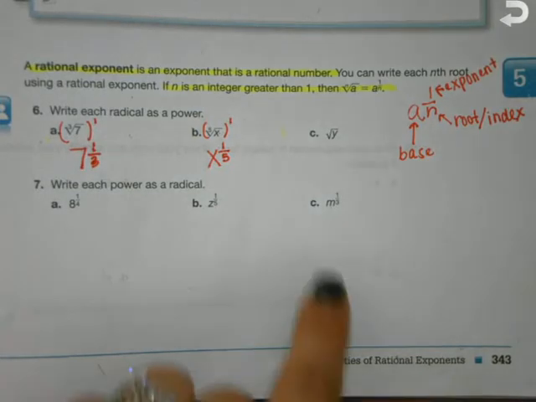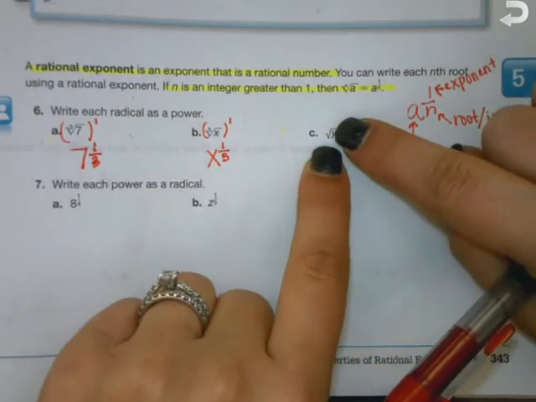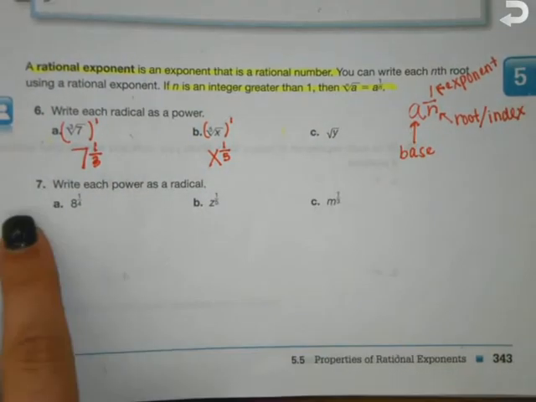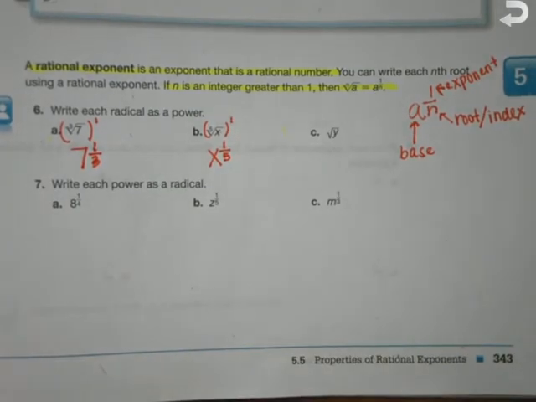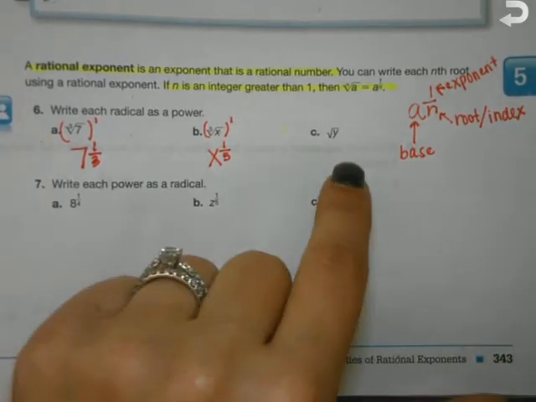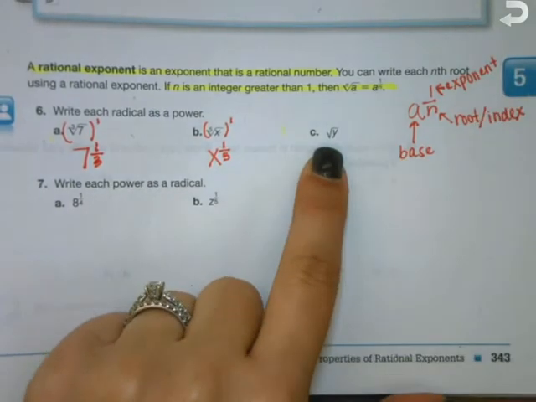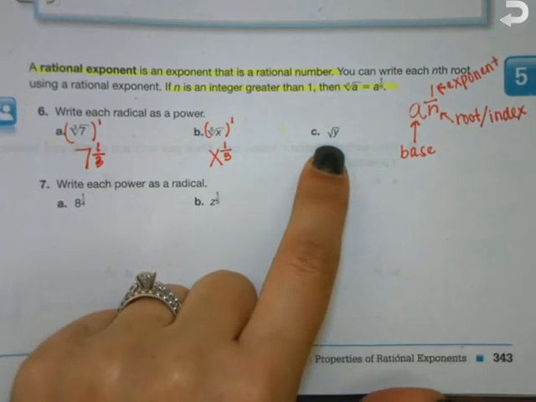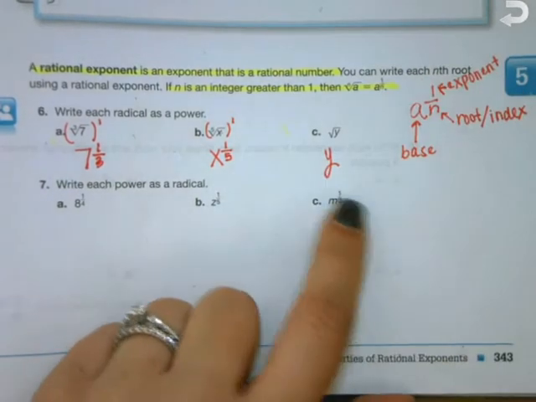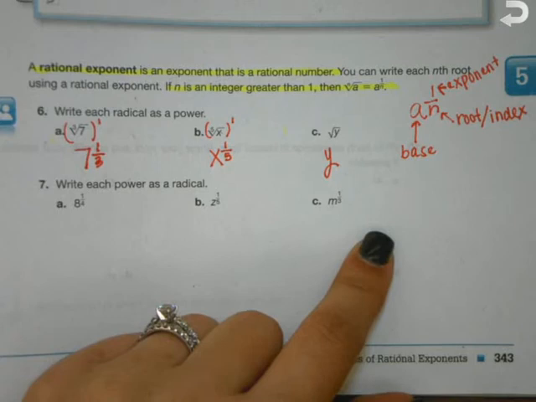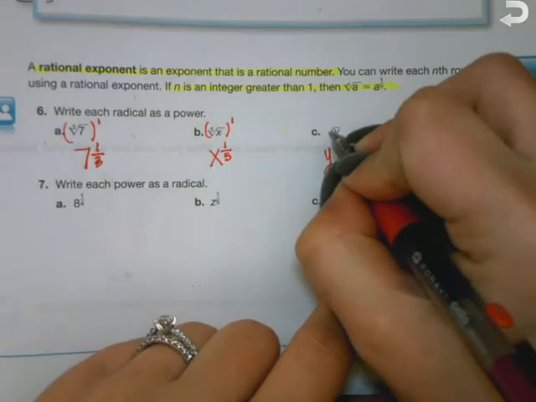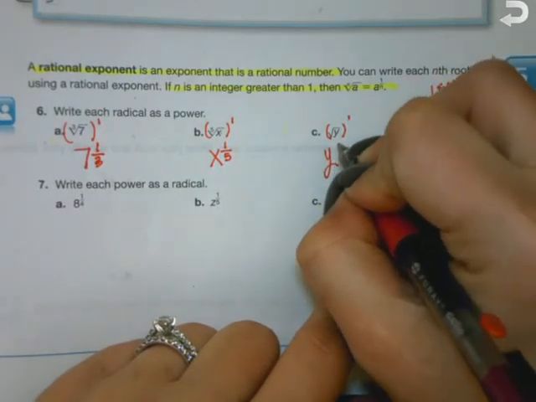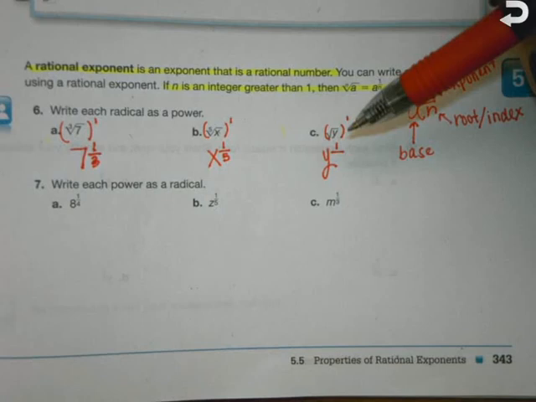Okay? Let's do c together, and then I'm going to have you guys do all of number 7 on your own. It's just the same but going the opposite way. So, what is my base in part C? Y. So write that really big. What's my exponent? 1, because it's the same as saying to the first power. So 1 over. Now what type of root am I taking there?